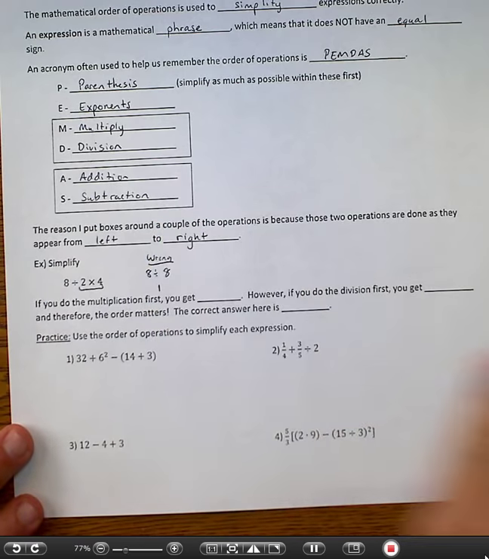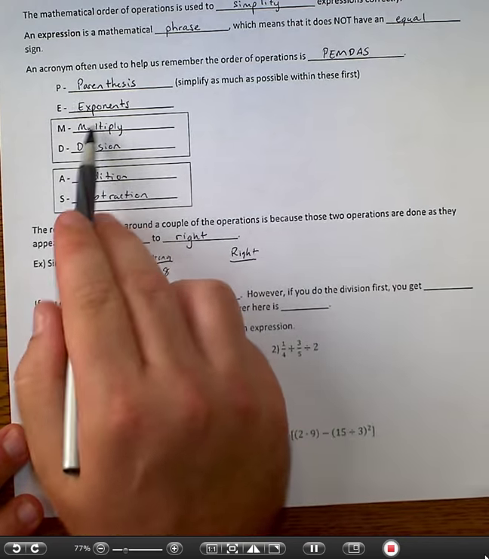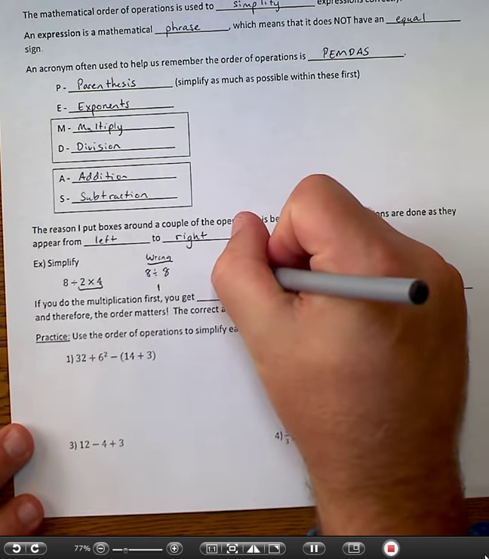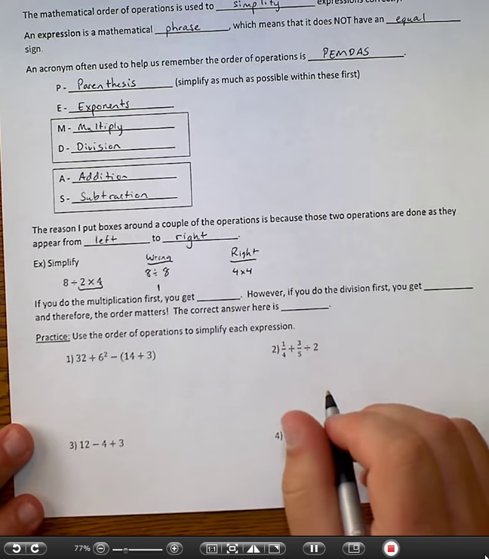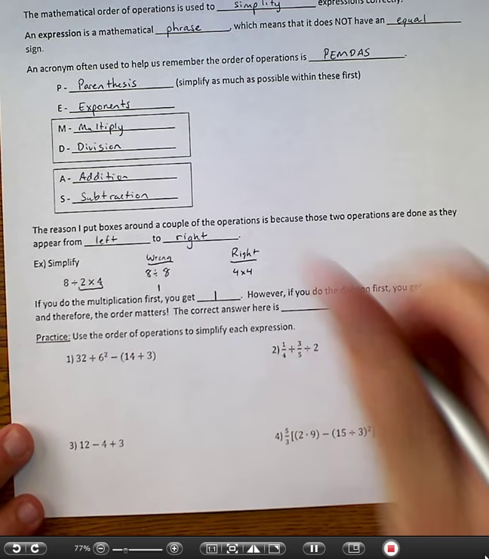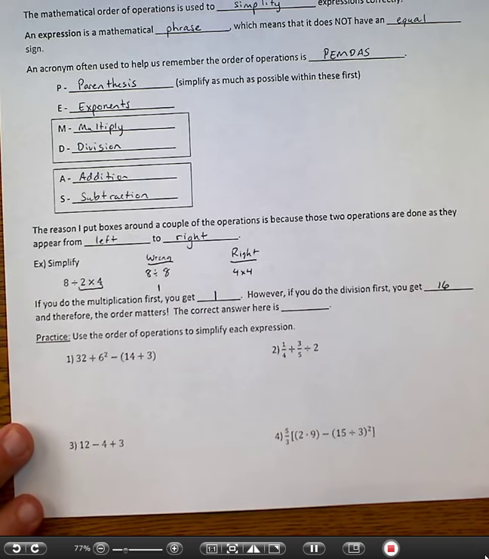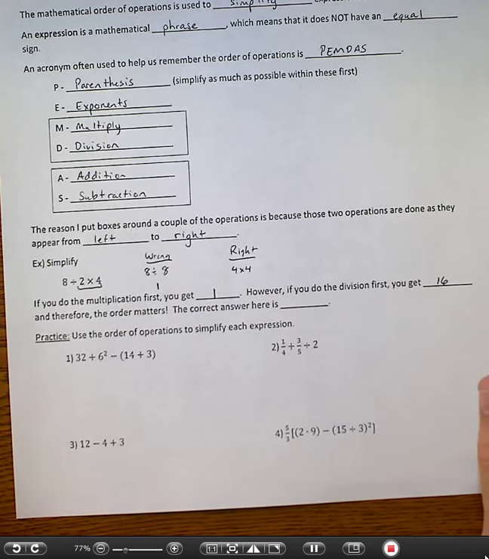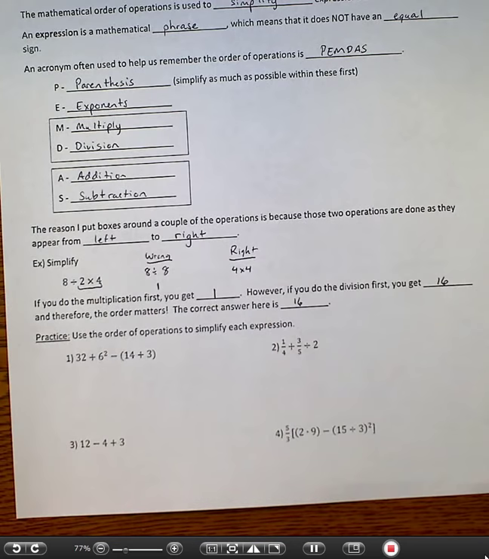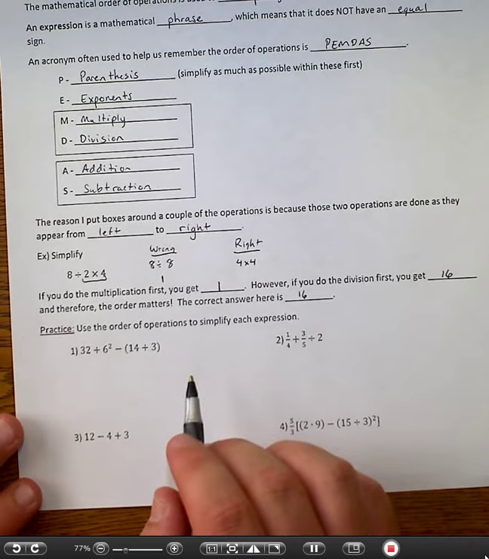But if I do it the correct way, I would do whichever one comes first, going left to right. So I would do 8 divided by 2 first, which is 4, times 4. If you do the multiplication first, the wrong way, you get 1. However, if you do the division first, the right way, you get 16. Therefore, the order matters. The correct answer here is 16.